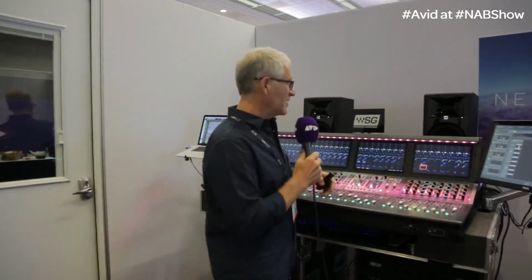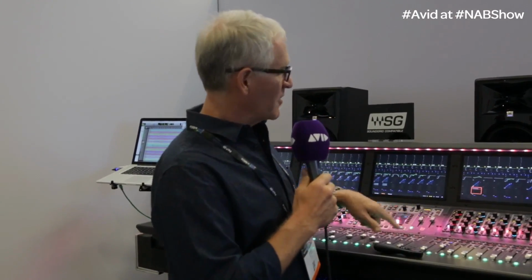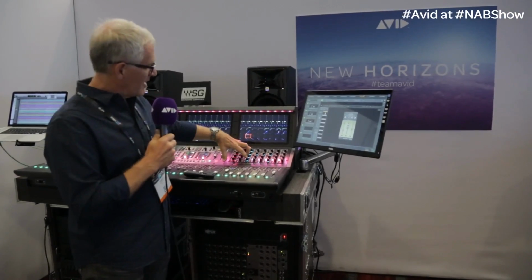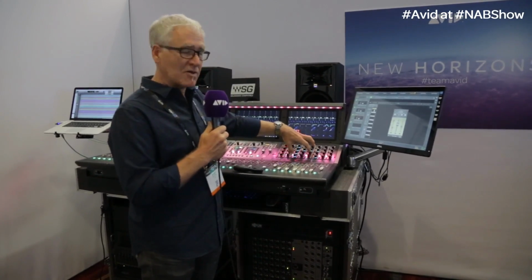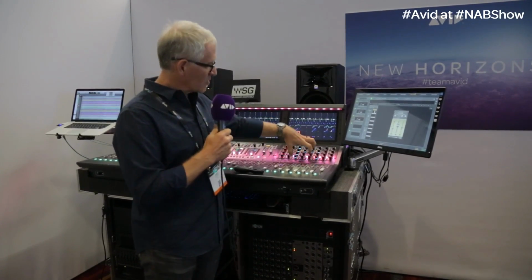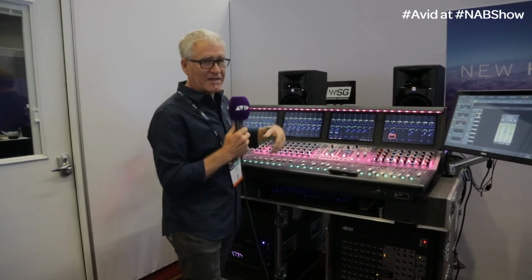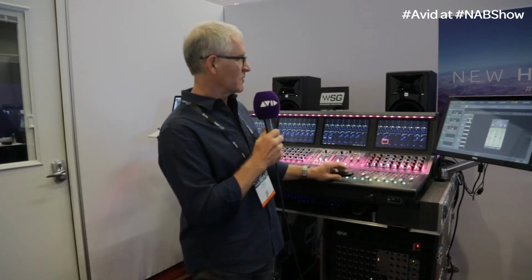So if you go over here, just to give you a sense of what's happening with Waves SoundGrid on Venue. I have it hooked up here, and you'll notice I have a plugin up on the screen, and I also have the ability to control that plugin with the encoders on the console. So I could be controlling one plugin here, another plugin here, another plugin here. I have multiple selections and plugin control on the console, which is really, really cool.